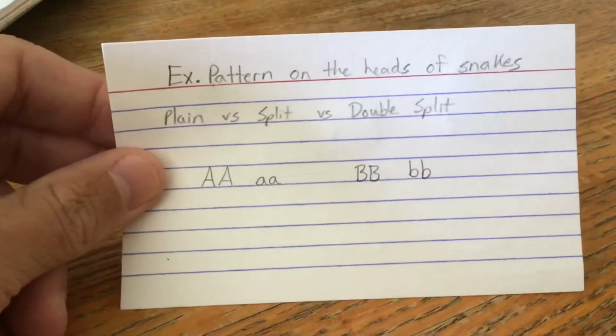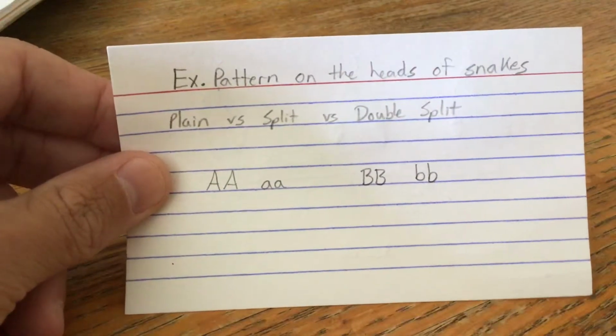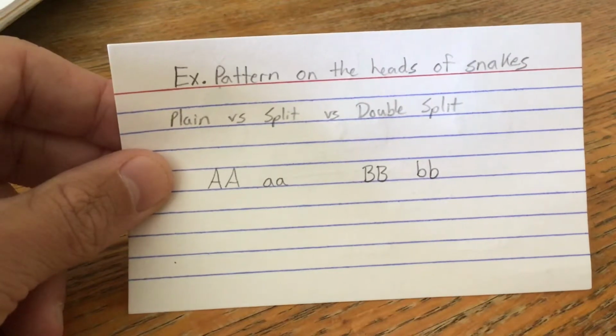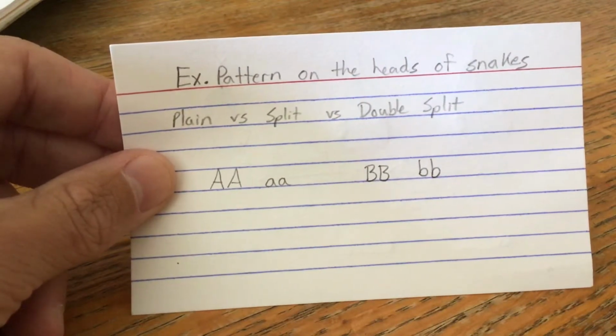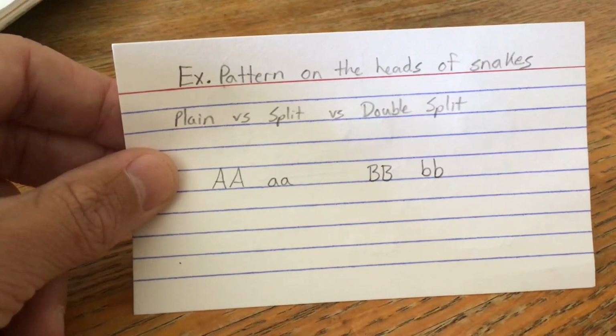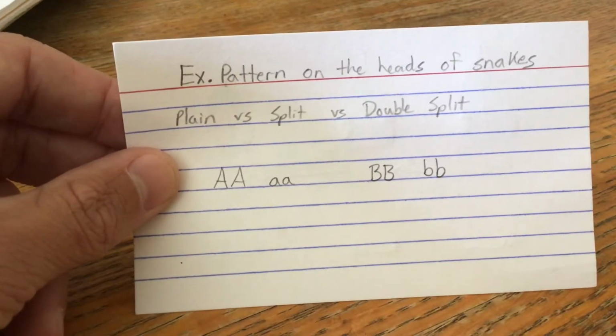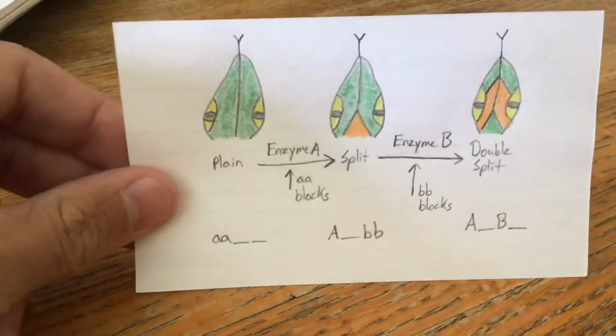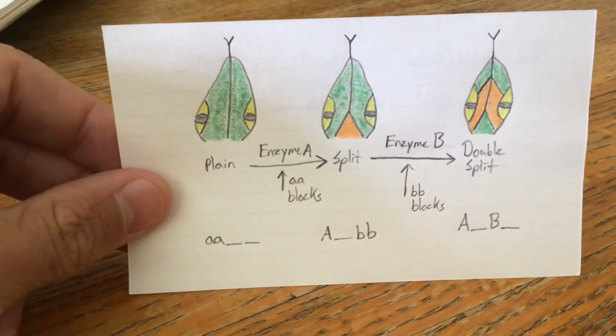The example I'm using today is the pattern on the heads of snakes. The three phenotypes are plain versus split versus the double split. Dominant alleles are the big A and the big B, and the recessive are the little a and the little b. To better understand this, we have an image of the plain, split, and double split.